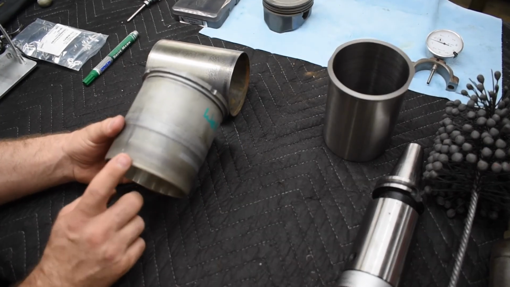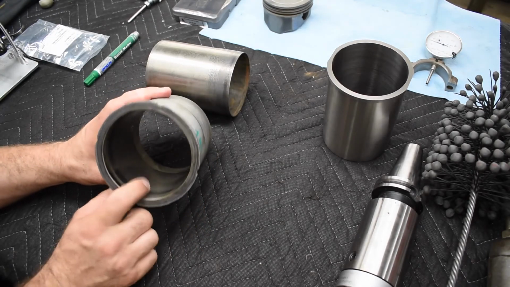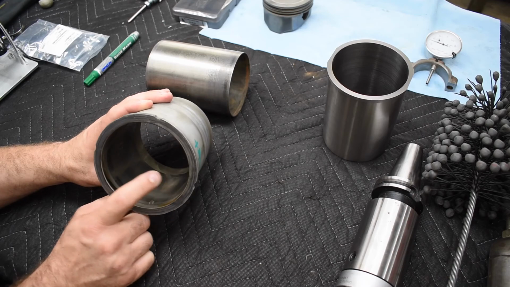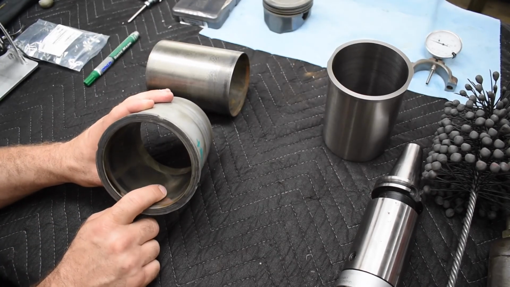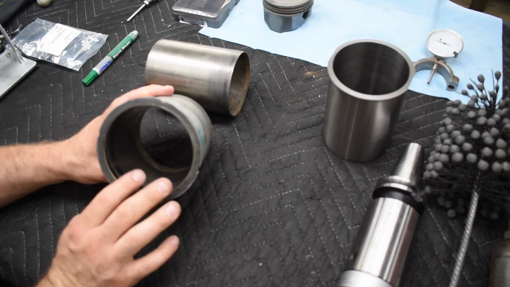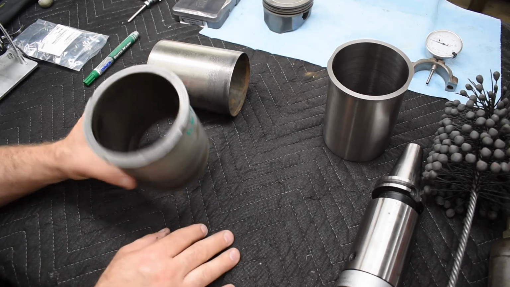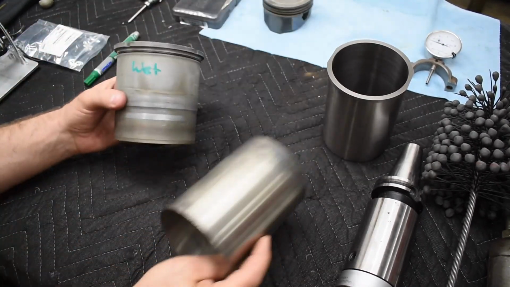Now this is an aluminum parent material, so most of this is actually aluminum, and then there's a coating on the inside that is, if I remember right, a silicon carbide coating. So this coating is really hard. So honing it is not going to be using traditional honing abrasives. It's going to be super abrasives that are going to be required to cut it.